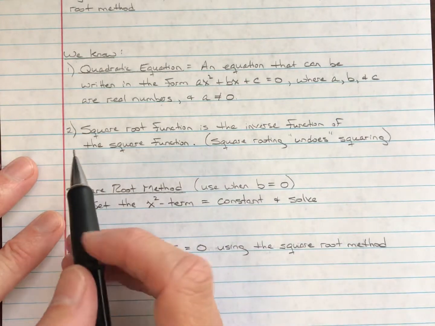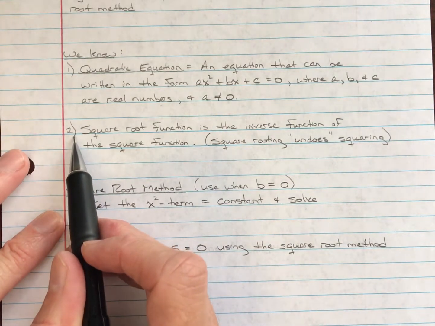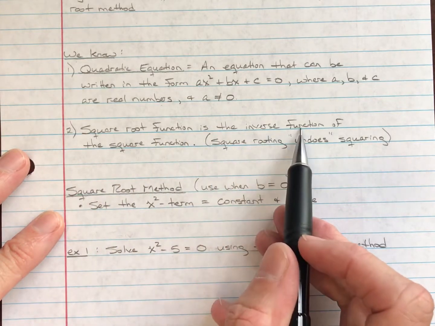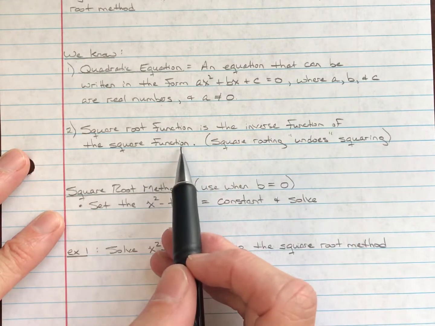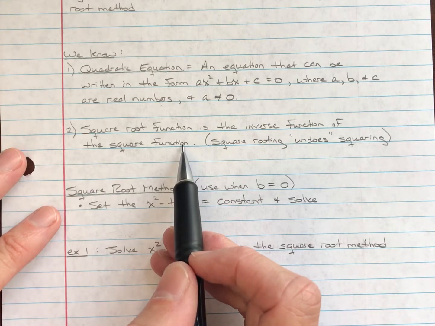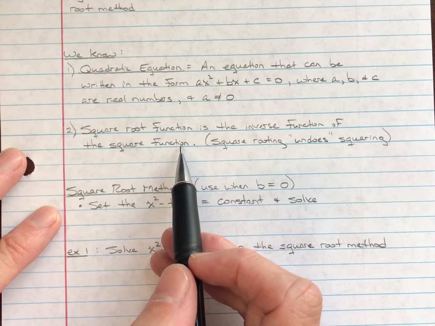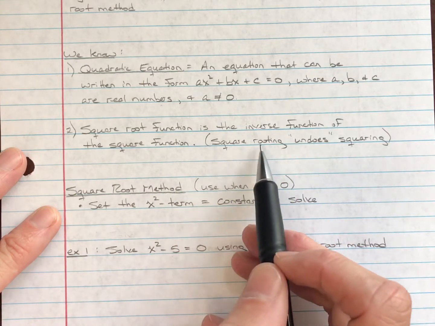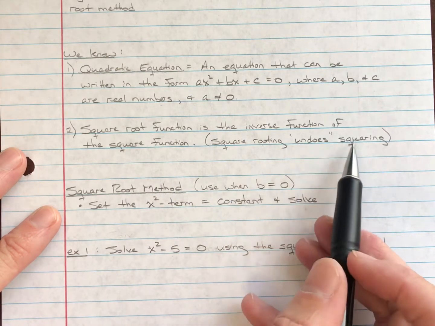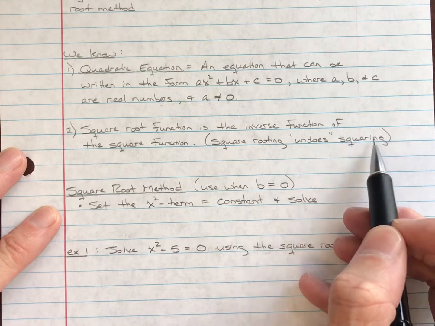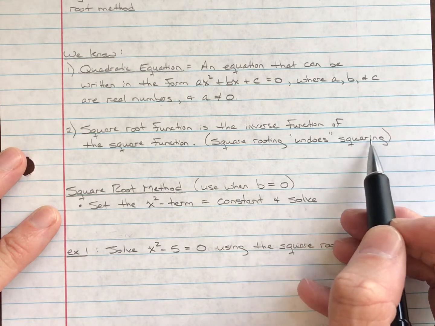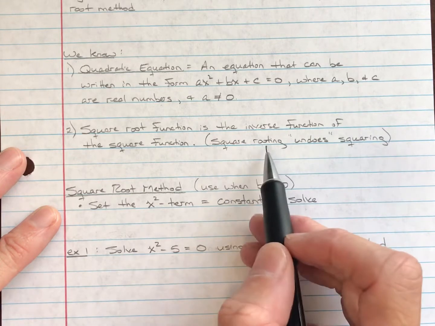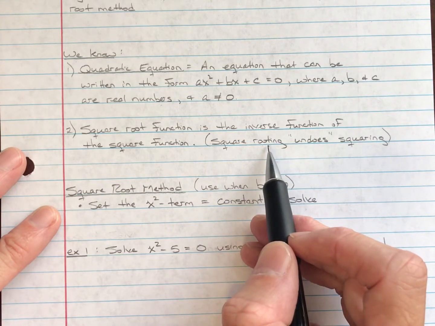The second thing we know is that the square root function is the inverse function of the square function. We know that inverses undo one another. So square rooting undoes squaring. So if we need to solve something that has a square, we'll square root both sides in order to undo that and solve it.